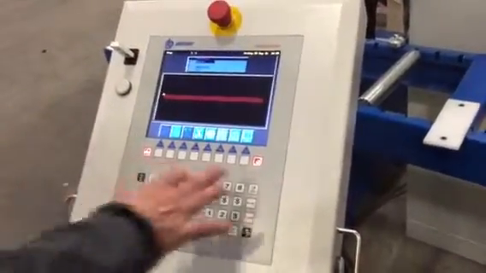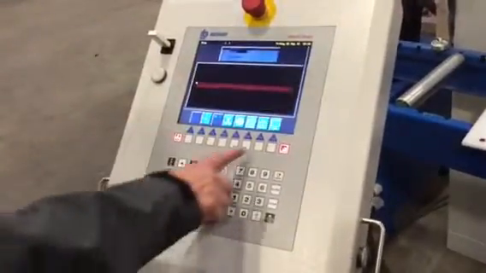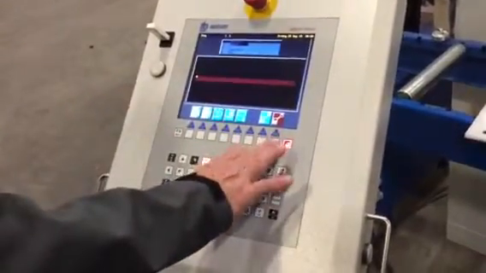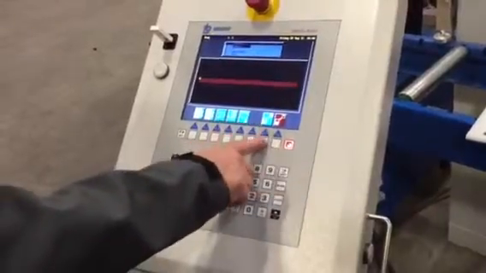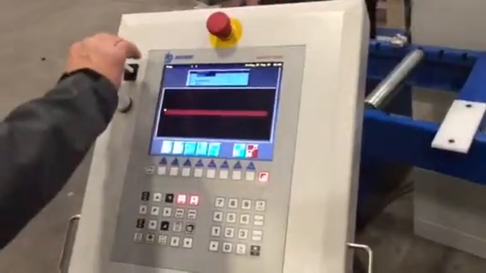But that's how you send and receive, or store and save programs. F1, F6, and then F8 to load a program, or F7 to save a program from the control's memory out to the USB stick.